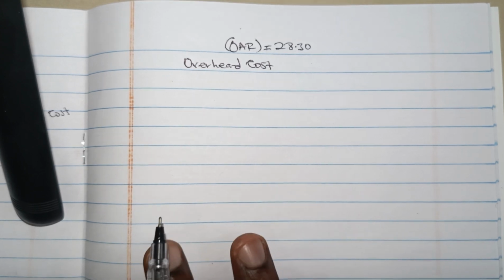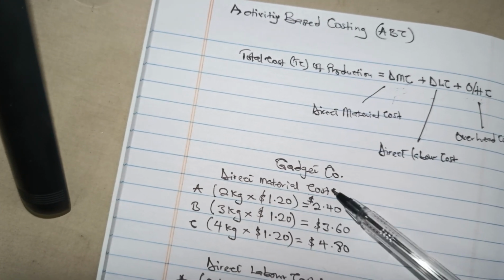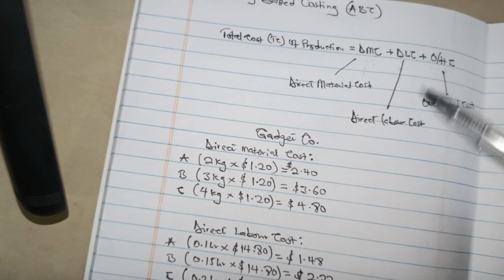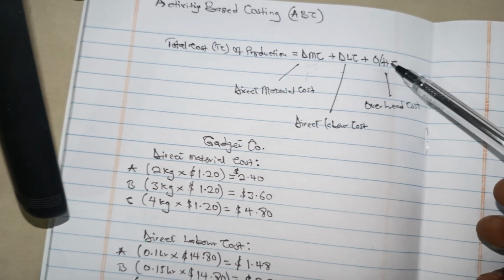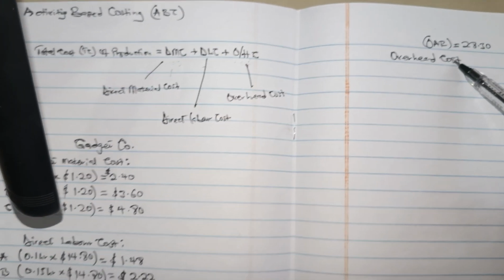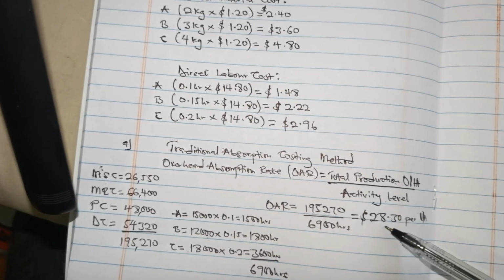So we did the direct material cost, so we did this one. Direct labor cost, that was this. So now we are coming to find the overhead cost. That is what we are coming to do over here. And before you start this, you have to come and find your OAR, which is this, okay? All right. So let's continue.